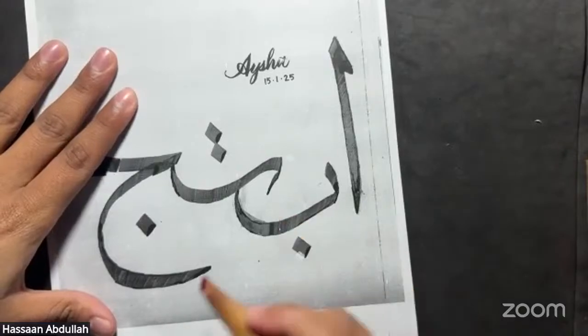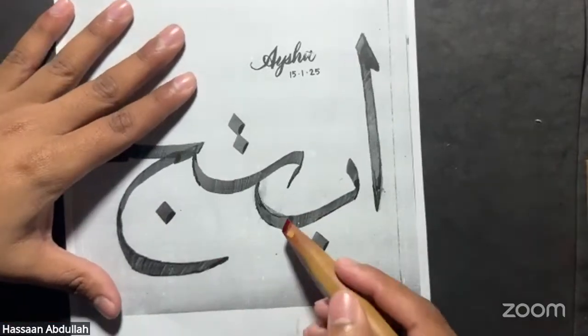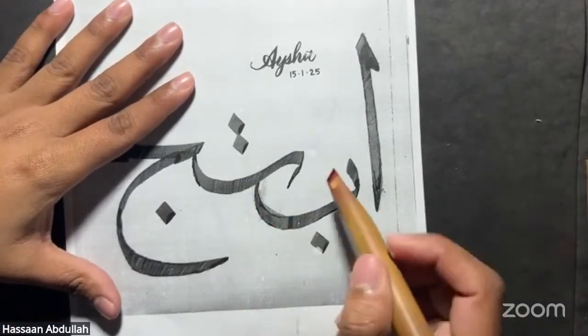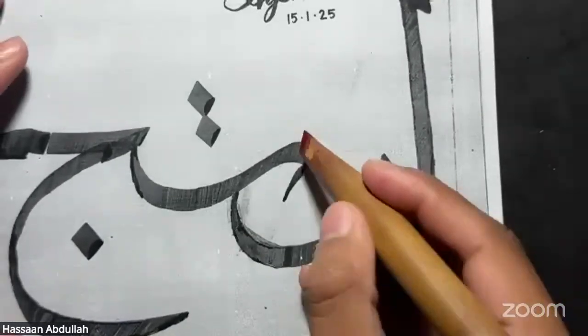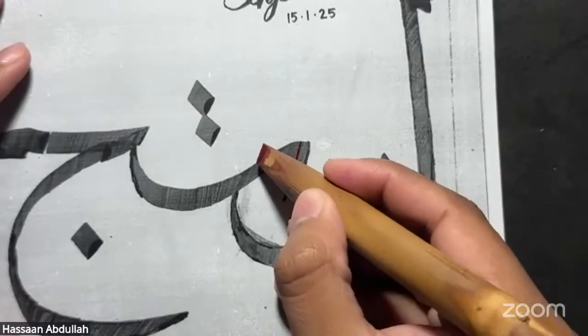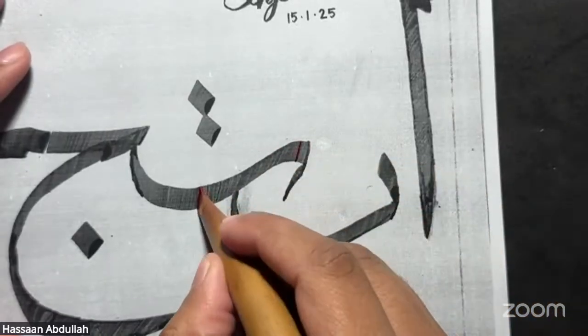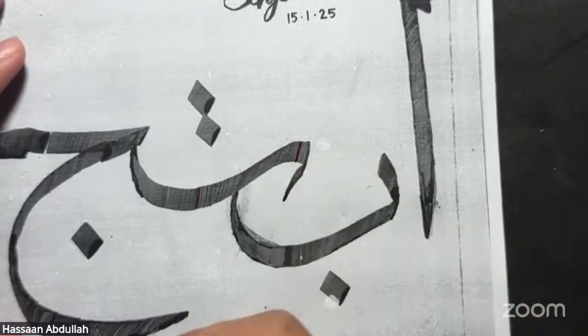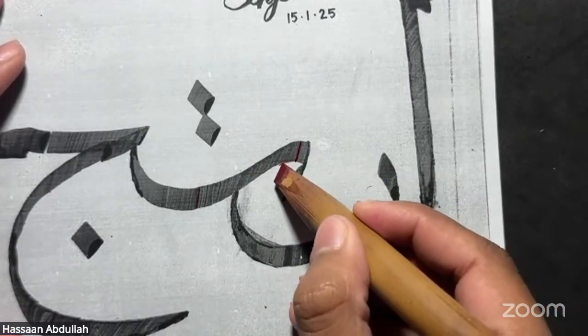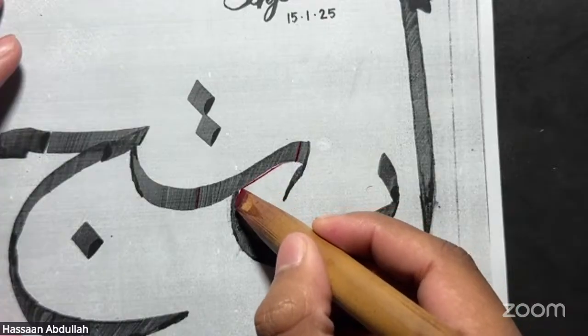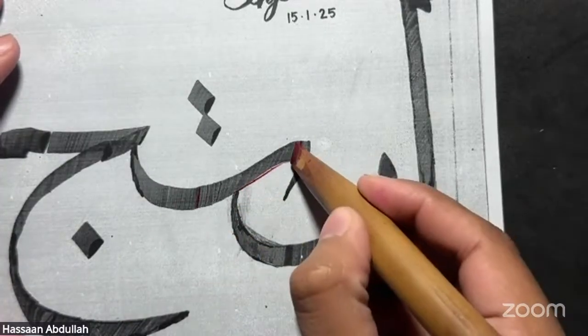That column connection. From outside both of these look good, but check the way your column goes from here to here. In this part it becomes weak, it is looking weak. So you should do some touching here.